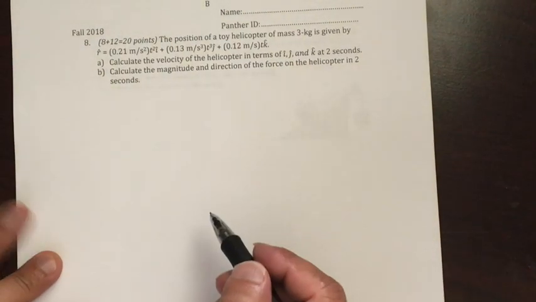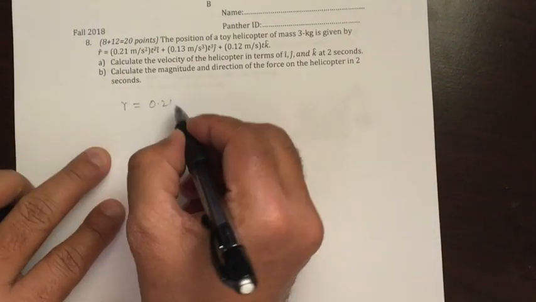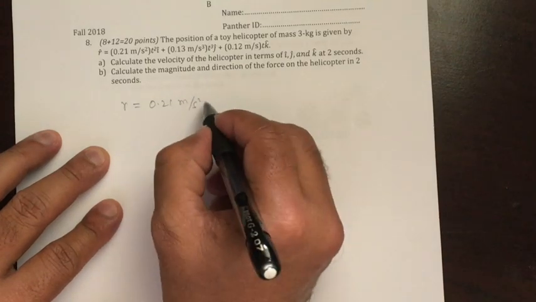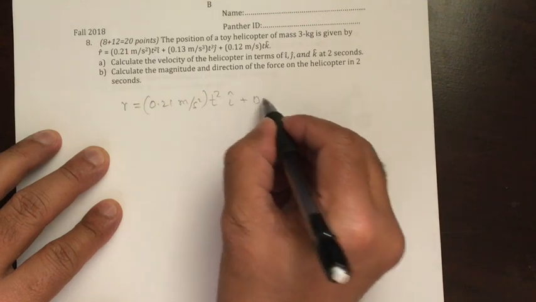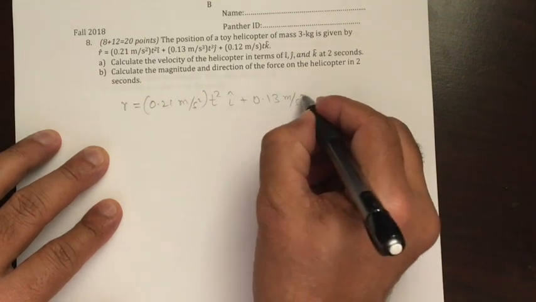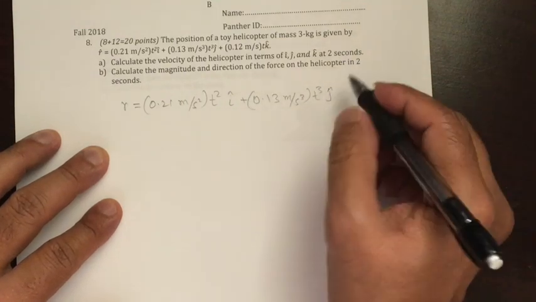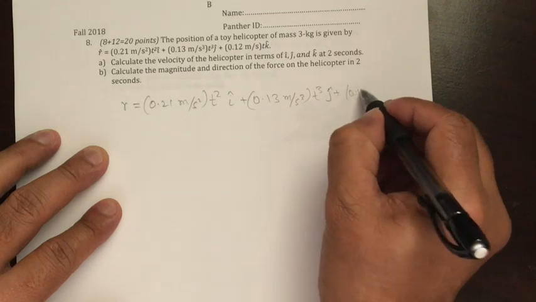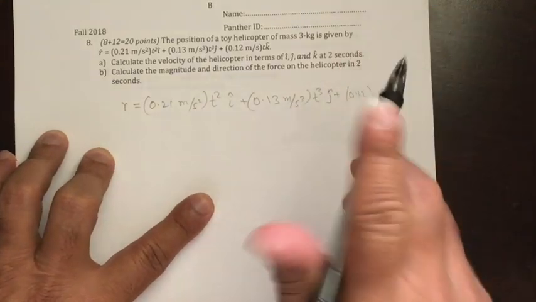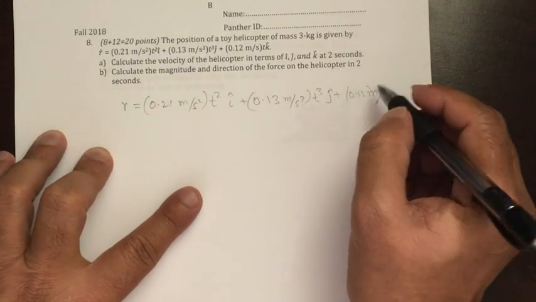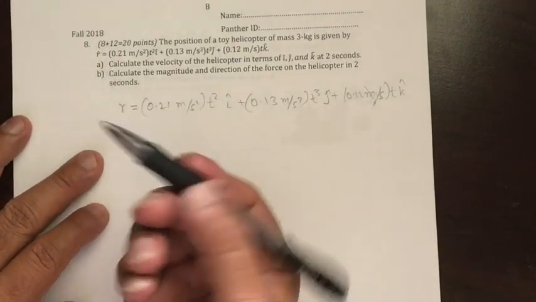So this is another easier problem. R is given as 0.21 meter per second square with the t square in the i direction, plus 0.13 meter per second cube with t cube in the j direction, plus 0.12 meter per second t in the k direction. Okay, so you need to calculate the velocity.